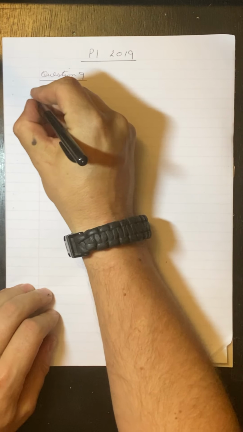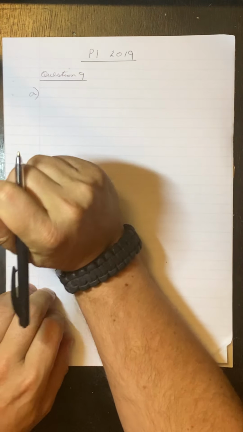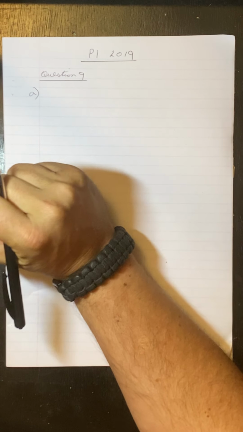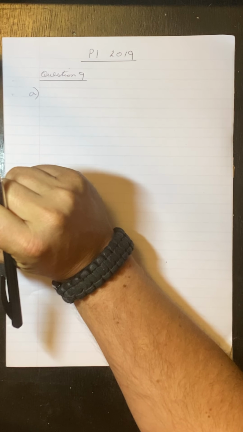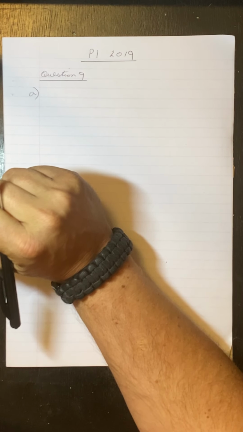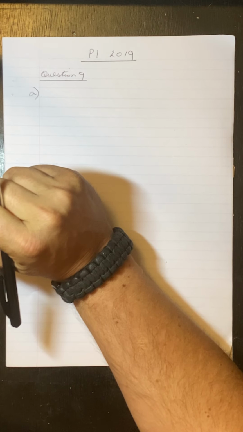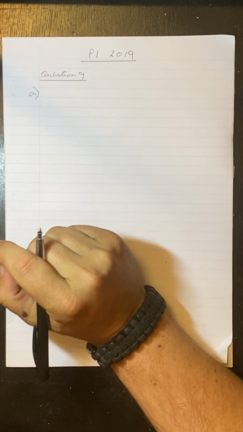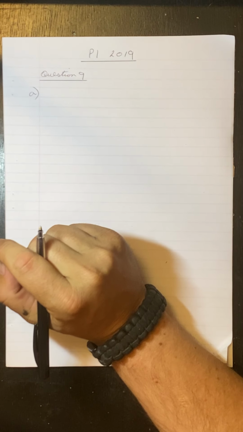It's a probability question. For question A, it's saying A and C are mutually exclusive events. If the probability of A or C is equal to 0.45 and the probability of A is 0.25, determine the probability of C. Okay, so we've got a few things going on here.